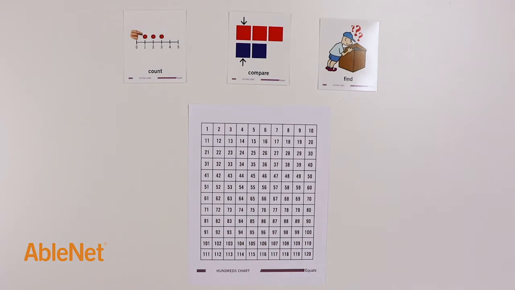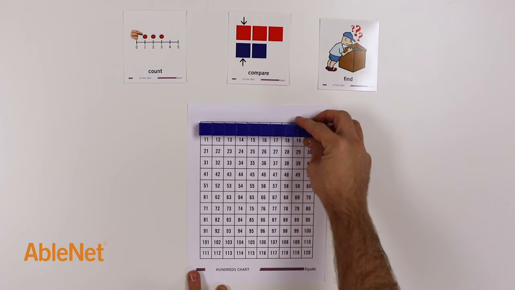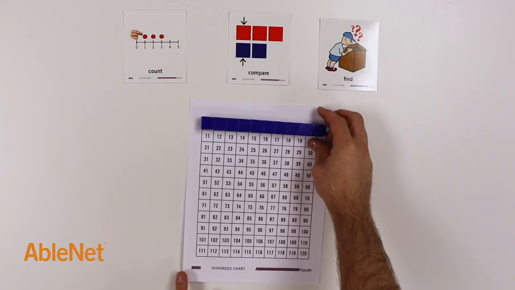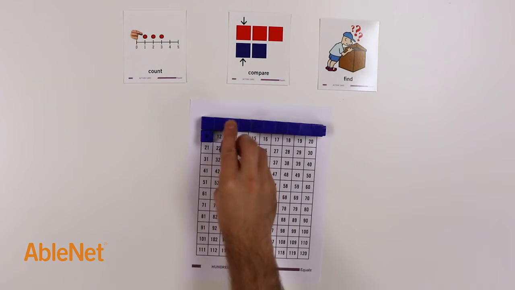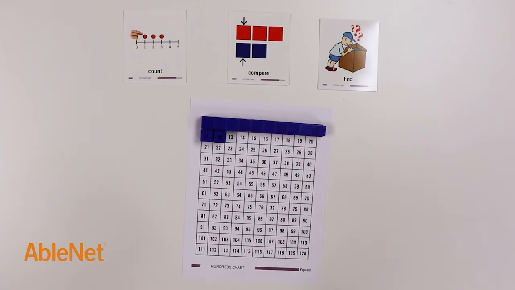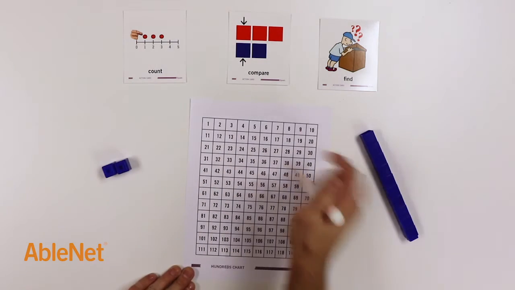Our first amount is 12, so we'll place one rod of 10, since we know that there is one 10 in the number 12, and then we'll put on the additional ones, 11, 12. Now we can mark the hundreds chart.